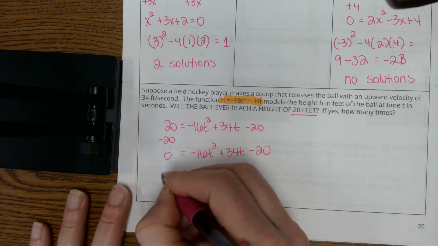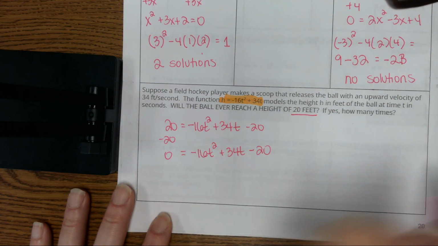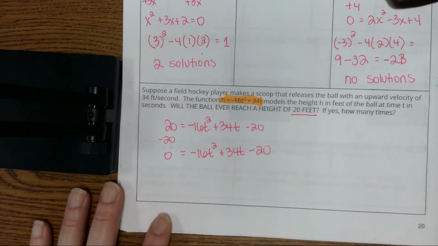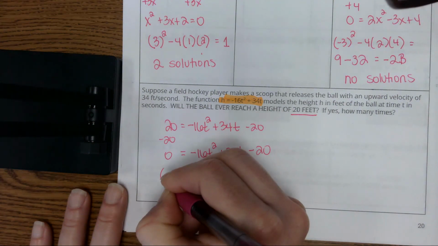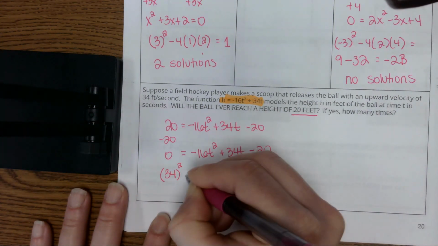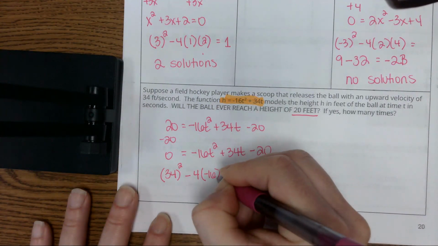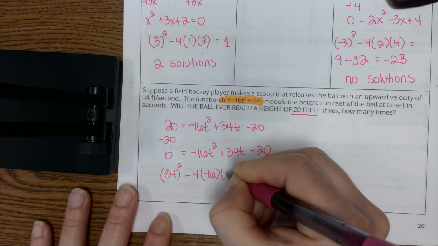So we're just checking, plug in what into the discriminant equation? Okay, so b squared minus 4ac, I would write 34 squared minus 4 times negative 16, be careful, times negative 20.